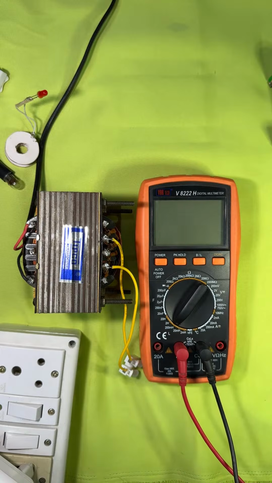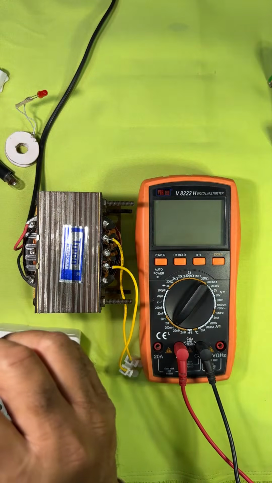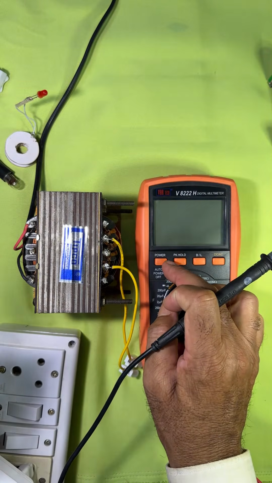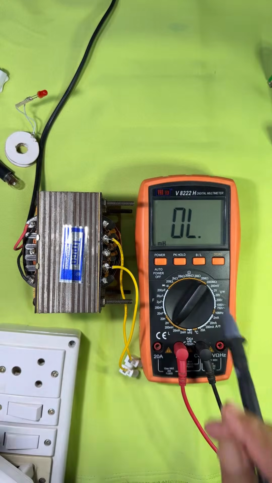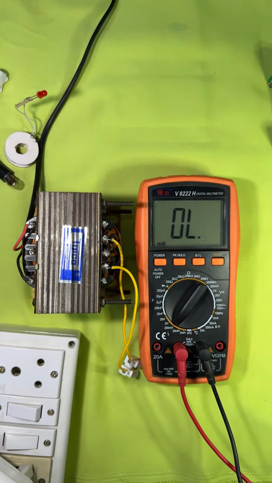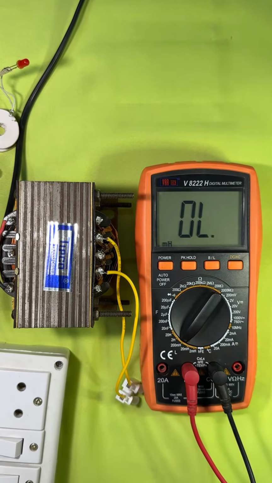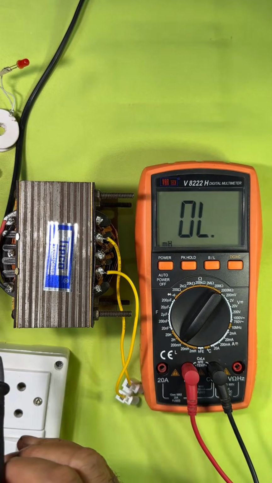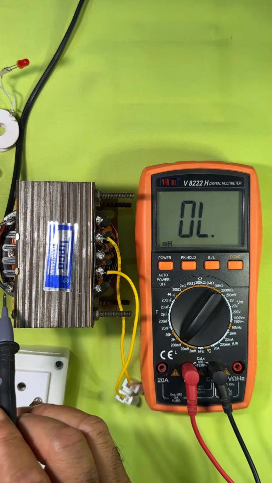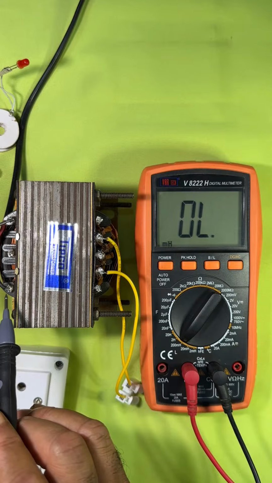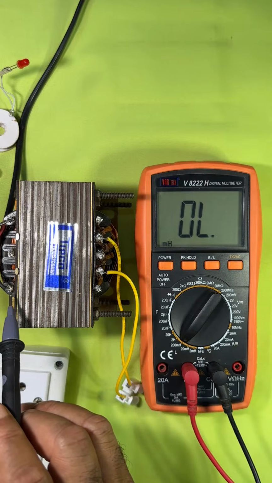Now before we power everything, let us test, make the device on. Unit is millihenry. I zoom a little bit and I touch the primary terminals and I show you what value it offers, whether it is Henry or millihenry.